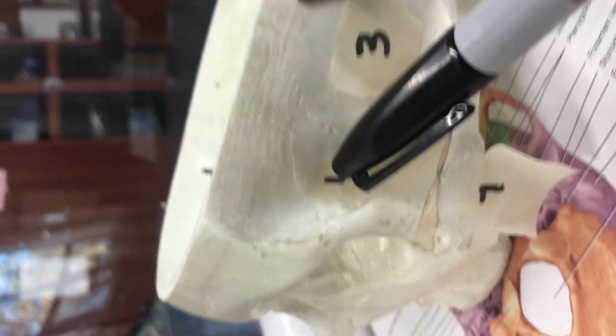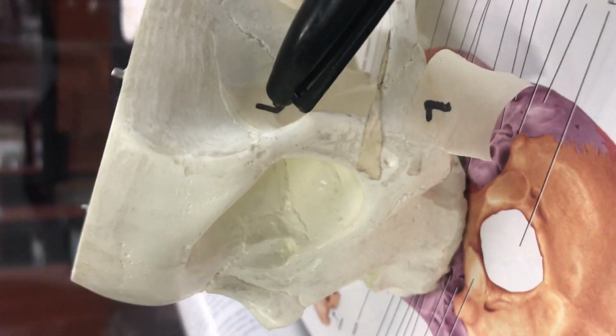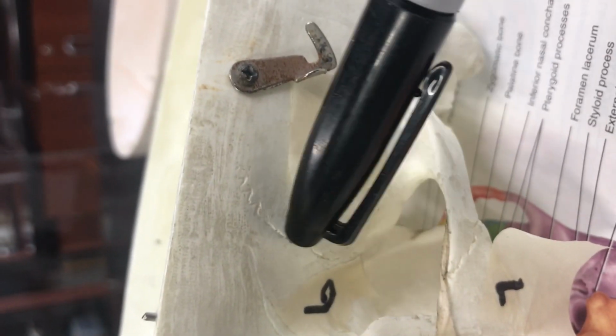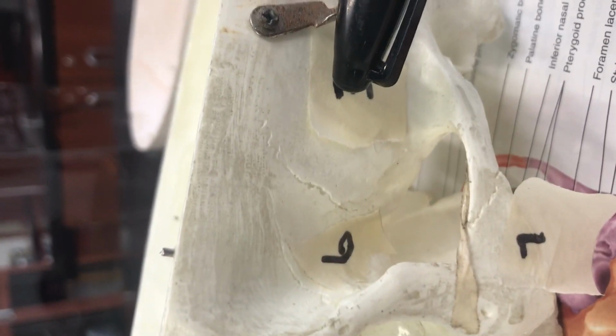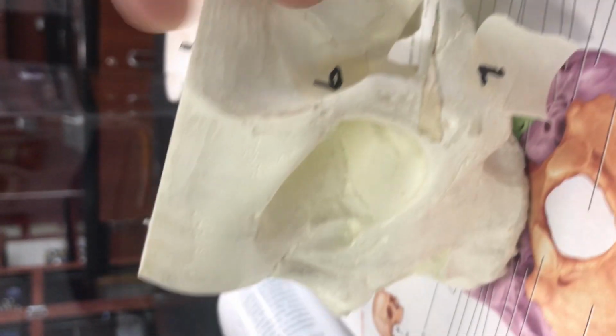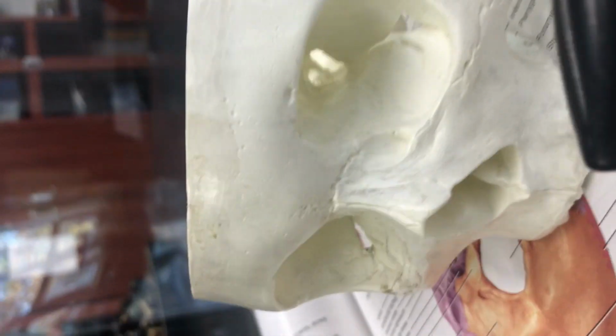Sphenoid, which sits behind the eye socket in front of the temporal. There's a joint here between the temporal and the sphenoid. Now, looking at the front of the skull.